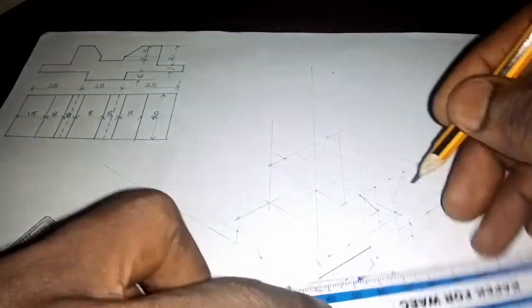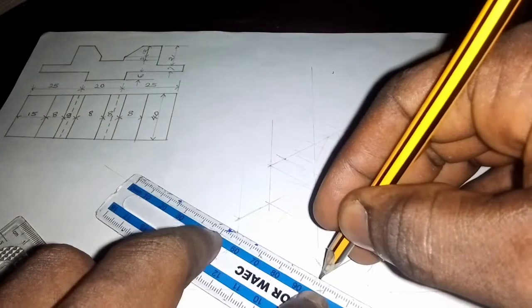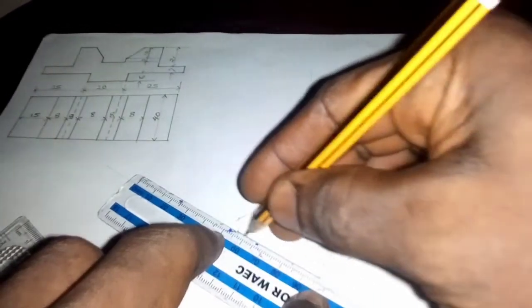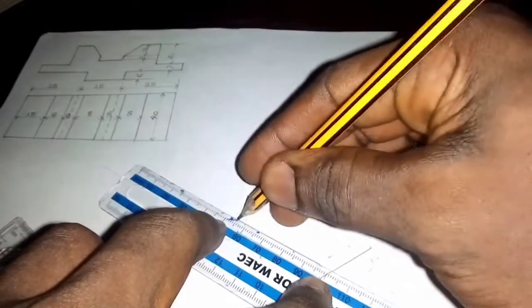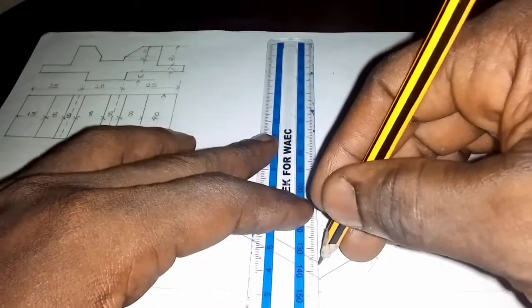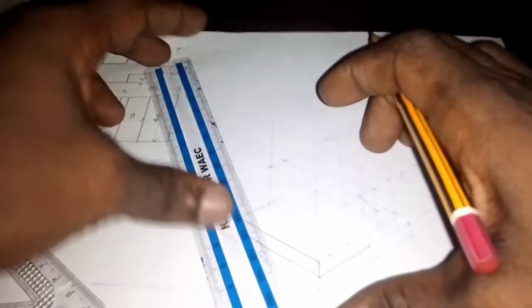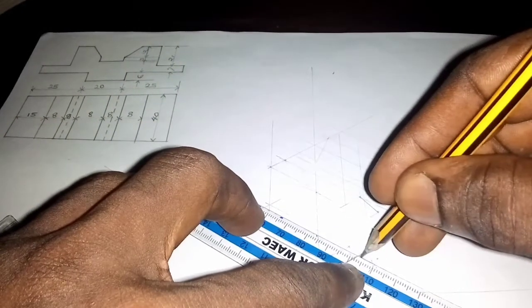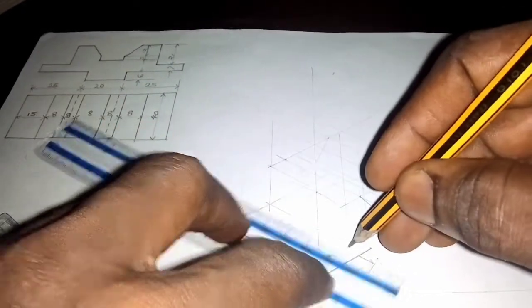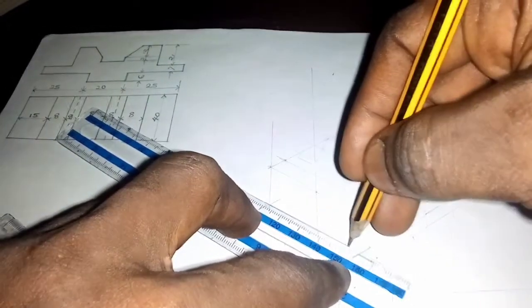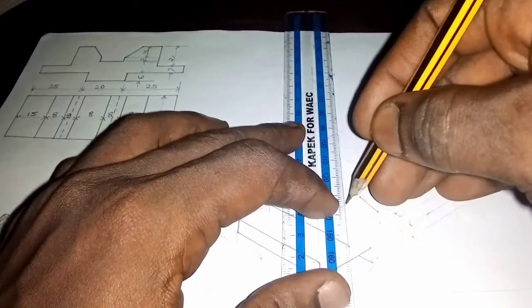So I want to make the details bold. We'll make the details very bold so it's going to come out very clear. Make the lines bold.